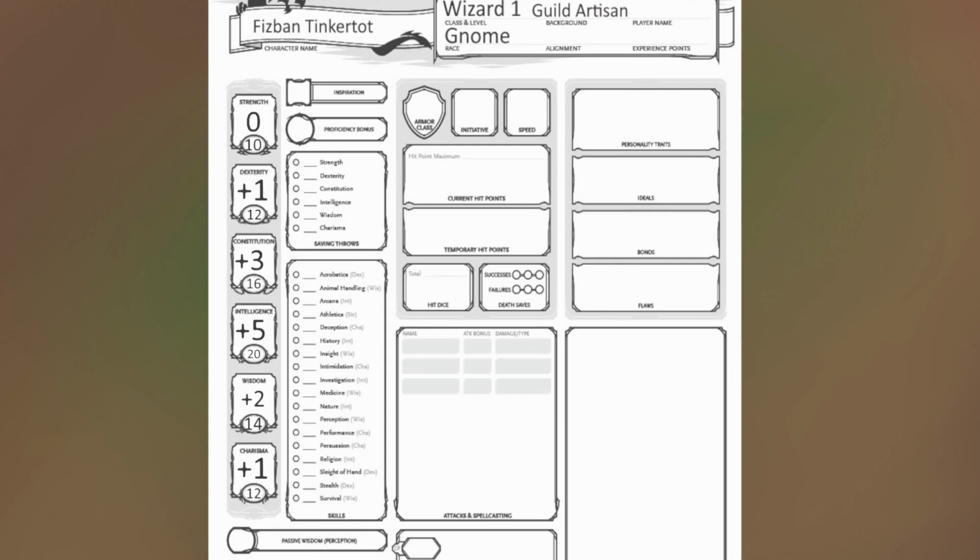The bonuses are what you add to a d20, or 20-sided die, to determine a pass or fail. For example, Fizban has a +5 to intelligence. Nature is an intelligence skill, thus when he rolls, he adds +5 to that roll. Proficiencies add another number to that mix. This number changes with level. At level 1, it is a +2.